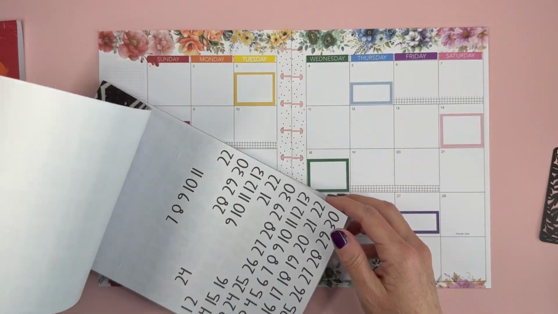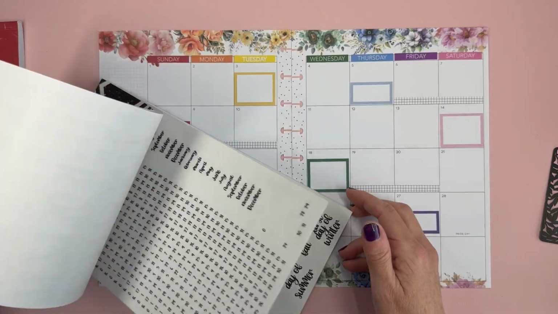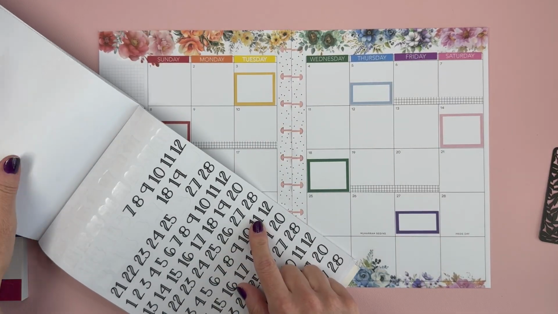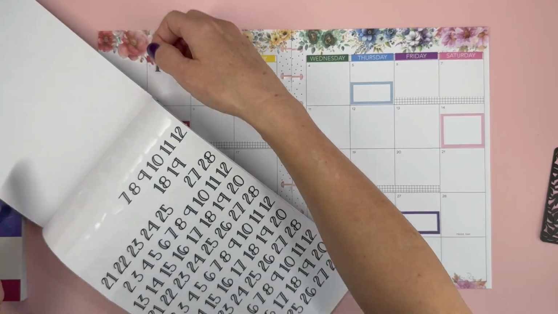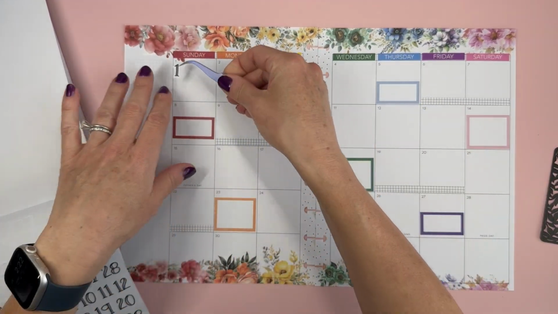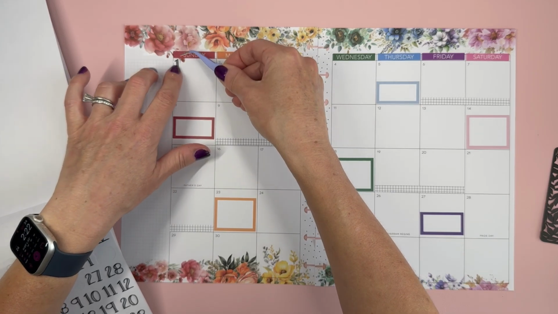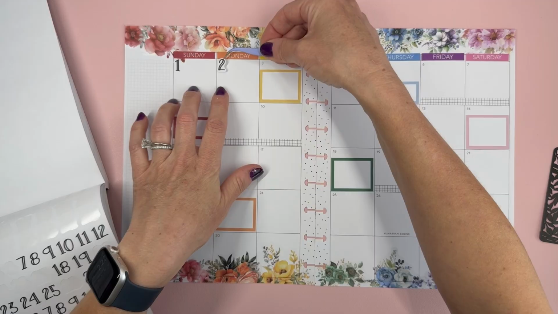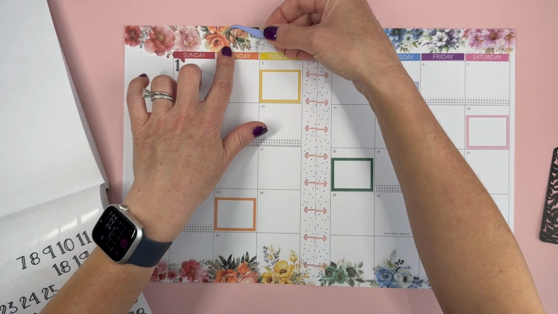So I'm going to take, let's do, should we do this font? I feel like this font might be kind of fun. So what I'm going to do next is just add in these larger dates. And when I am all finished, I will meet you back here.